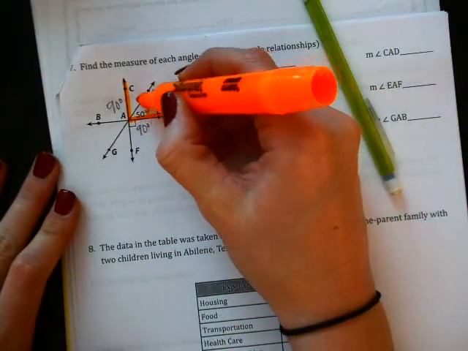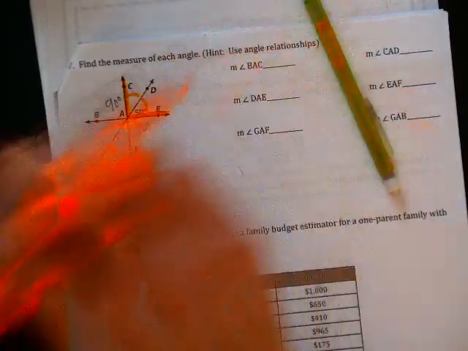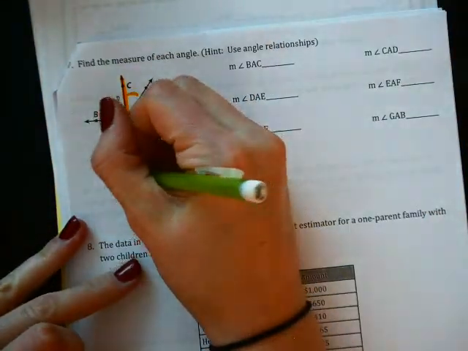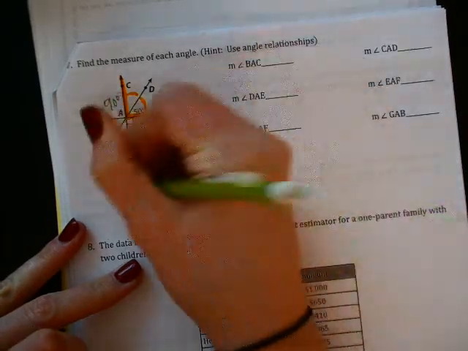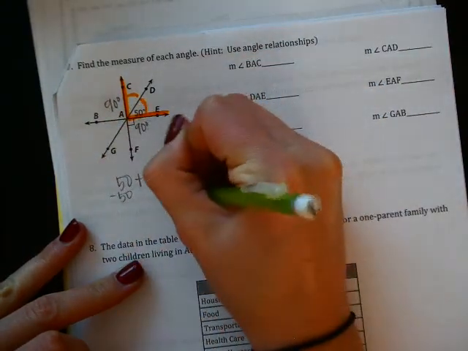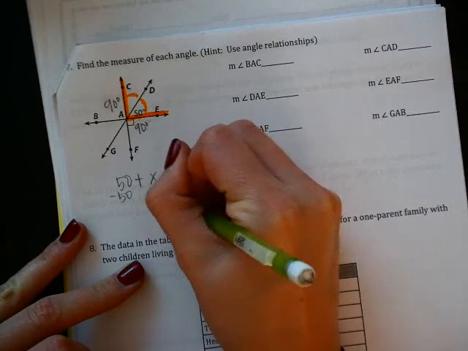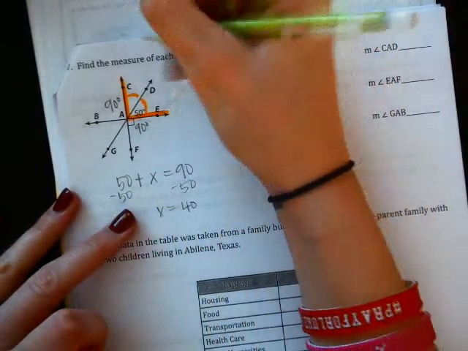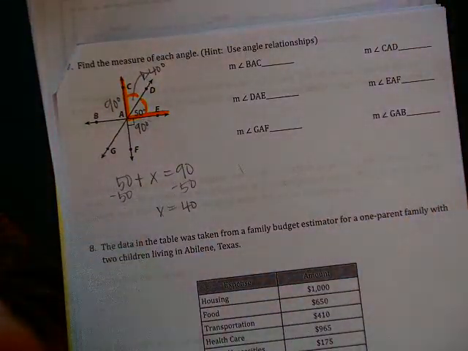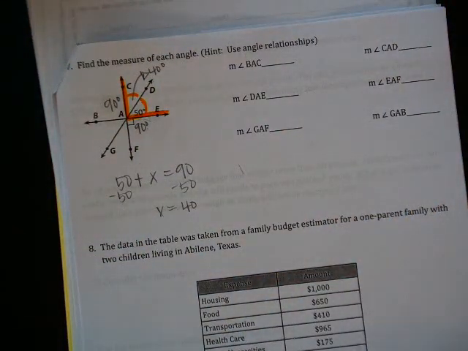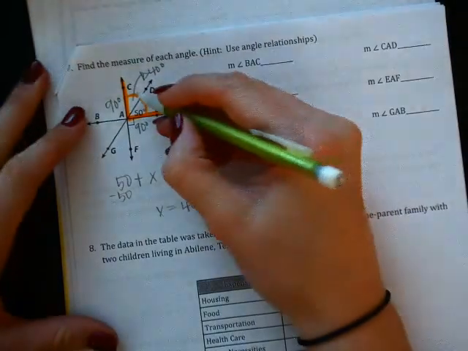So if this is 50 degrees, whatever this is has to make 90 degrees. Well, if I say 50 plus some degrees equals 90, subtract the 50, x is going to be 40 degrees, or this is going to be 40 degrees.